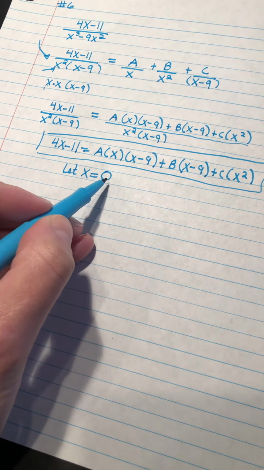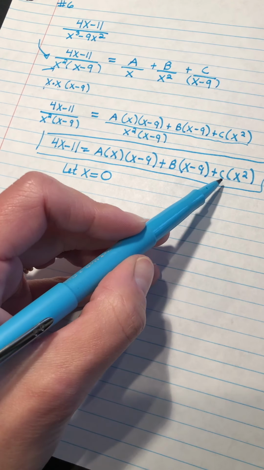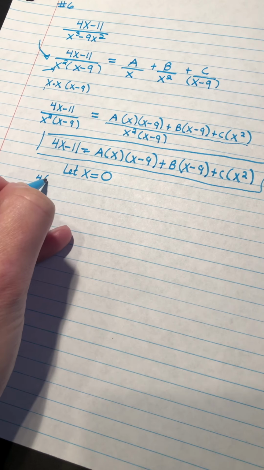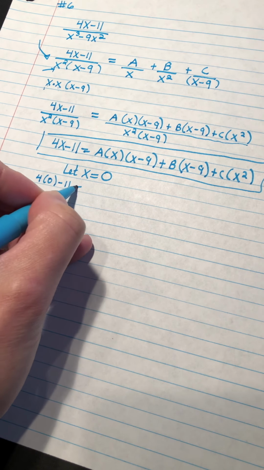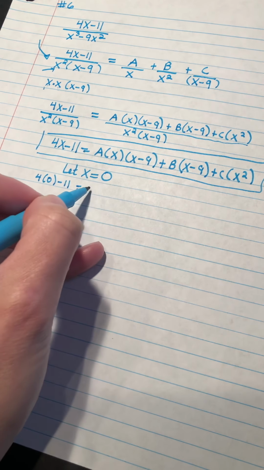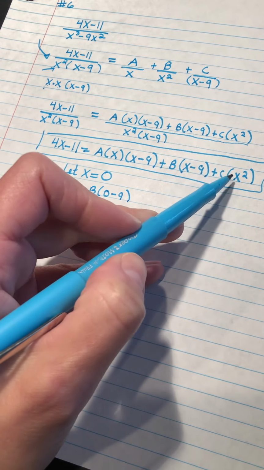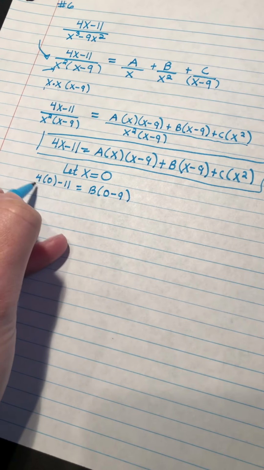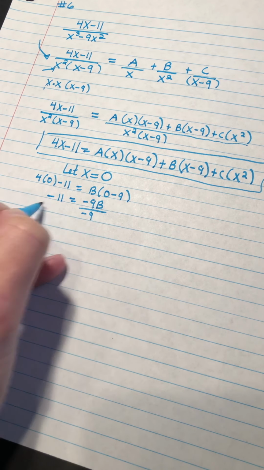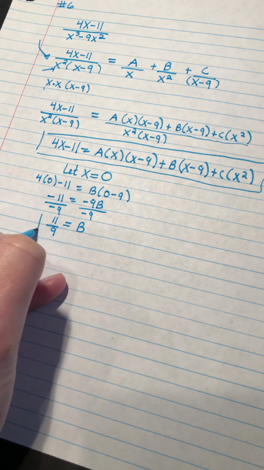If you let x equal 0, that'll be really nice because it'll cancel out the A and it'll cancel out the C, allowing me to solve for B. So I'm going to plug x equals 0 into my equation. And again, I'm not putting it in here because that's going to be 0. But I'm going to have B times 0 minus 9. And again, I'm not plugging it in here because that's going to be 0. So this is going to be negative 11 equals negative 9B. Divide by negative 9, and B is equal to positive 11 over 9.